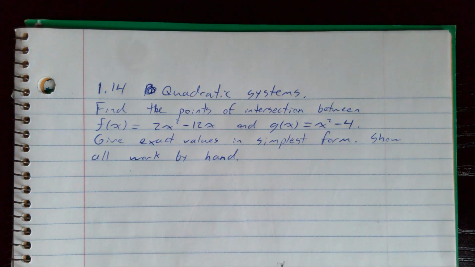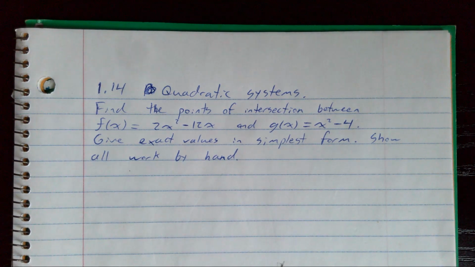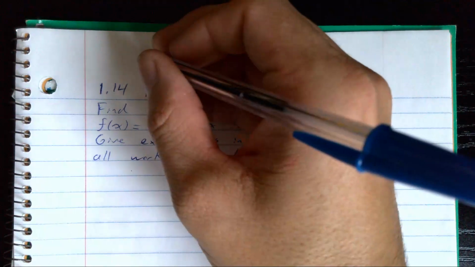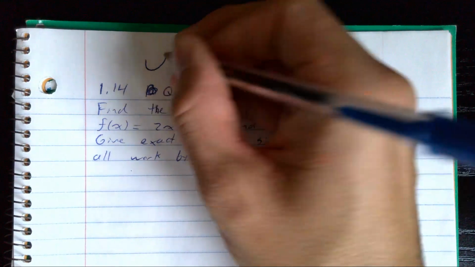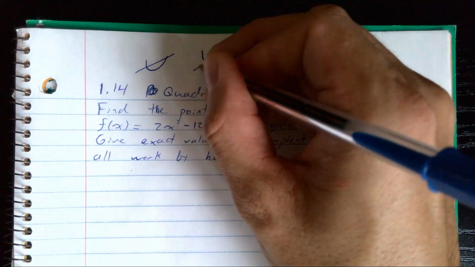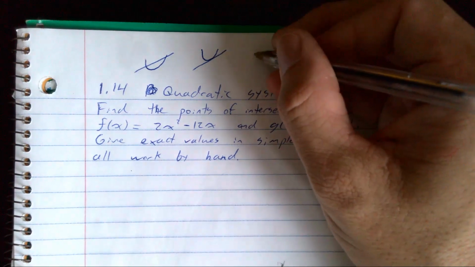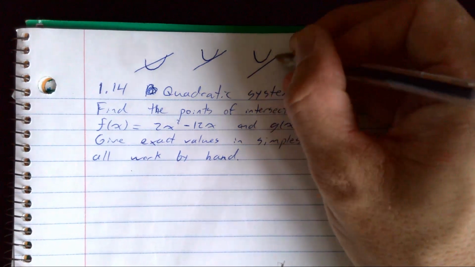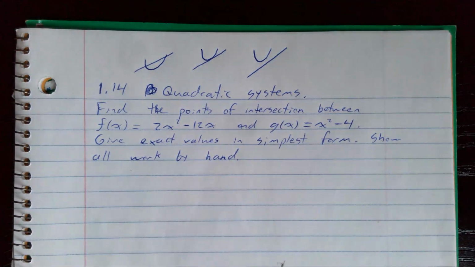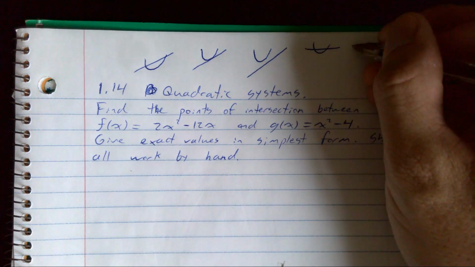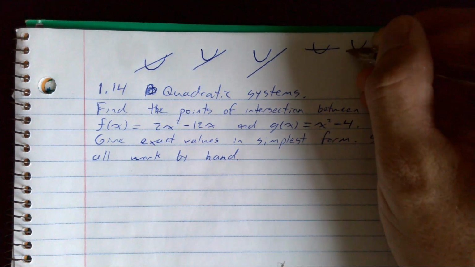So here we go. In 1.14, the curriculum expectation was that we were able to find the points of intersection between a line and a quadratic. And we illustrated how this turns out to be the same, mechanically, as finding the x-intercepts of a quadratic, because finding the x-intercepts of a quadratic is really just like finding a quadratic's intersection with the line y equals 0, isn't it?